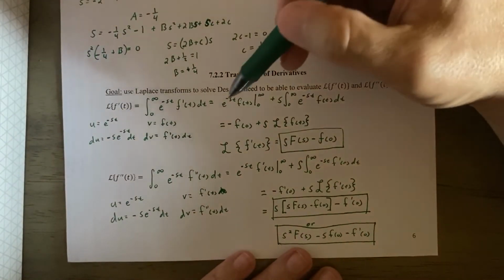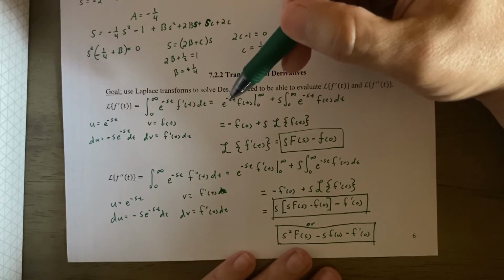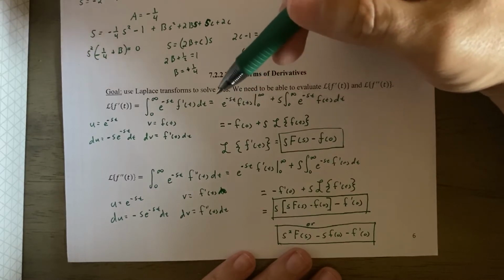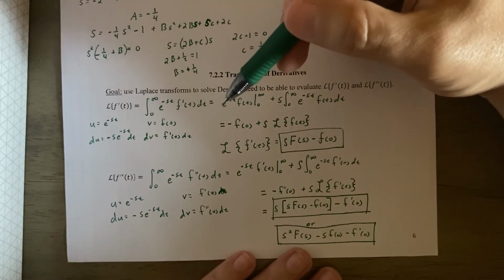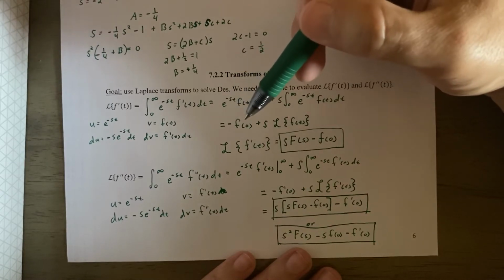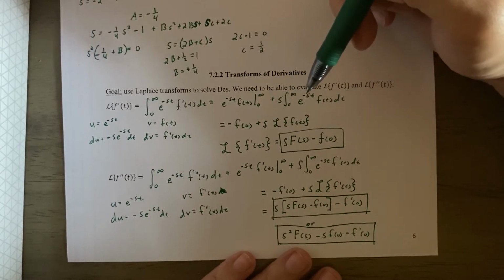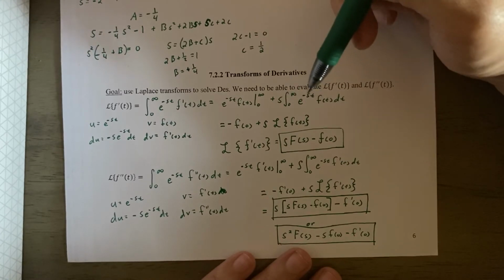Now, this part over here, if I plug in infinity, this is going to give me 0. Minus, plug in 0 for t, that's going to be e to the 0, so 1, and then f of 0. So it's going to be negative f of 0 for this part. And then for the back part, when I look at the integral, well, this right here is just the Laplace form of f of t.